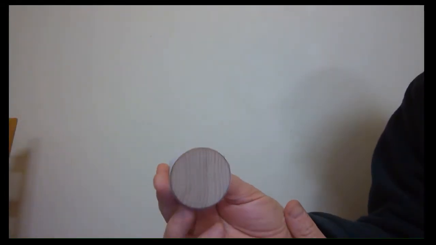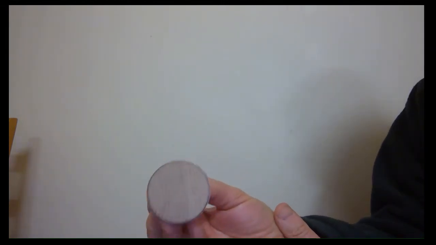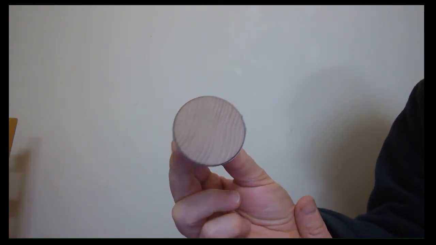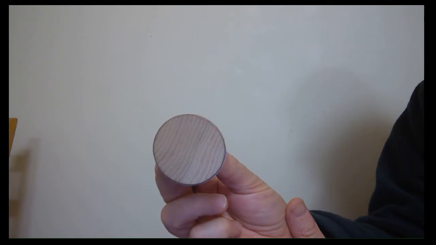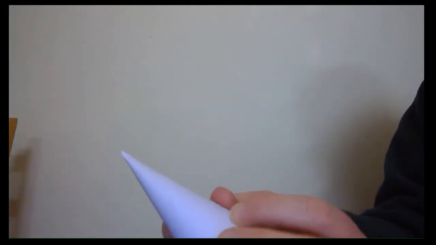Hi Year 10s, this is a really quick video to show you what the surface of a cone is made up of. The base of the cone is pretty obvious, it's just a nice circle. If you know the radius, you can work out the area. But what about the rest of it? What's this odd shape here?